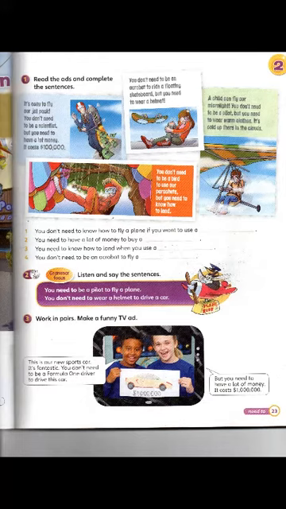Number 3. You need to know how to land when you use a. The answer is parachute. The last number. You don't need to be an acrobat to fly a. The answer is floating skateboard.